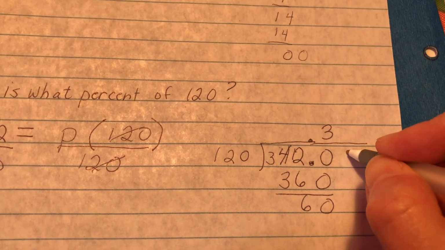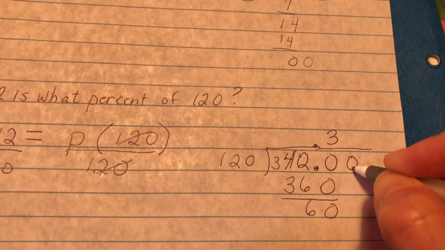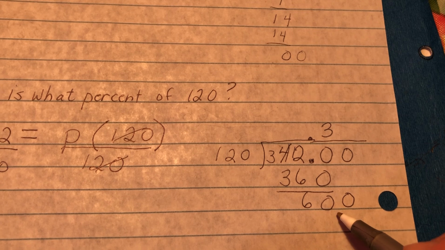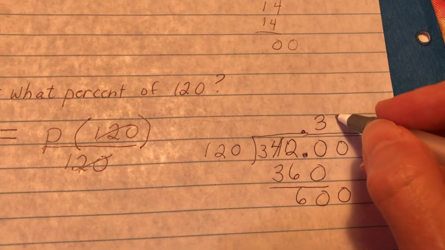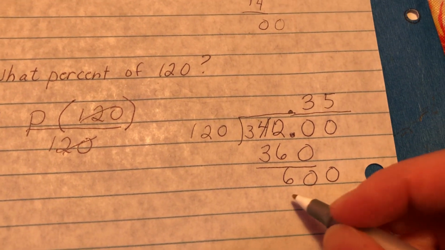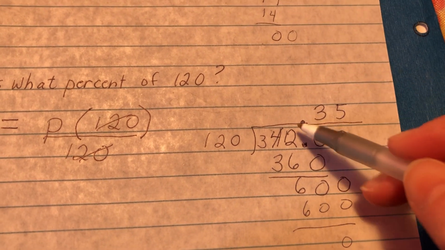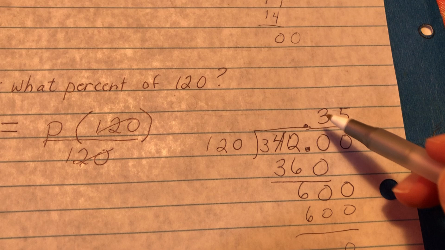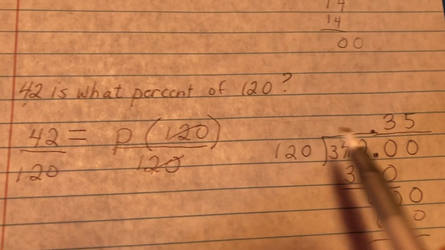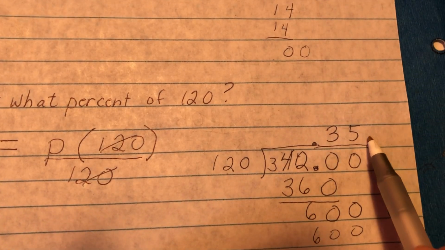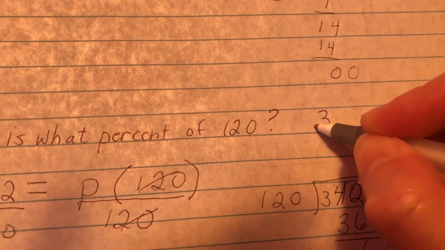So the next step, I'm going to have to add a 0 here and bring it down. 120 goes into 600 5 times exactly. So that works out to be 0. So my decimal stops, and 0.35, I need to convert it to a percent, so you move the decimal 2 places to the right, and you get 35%.